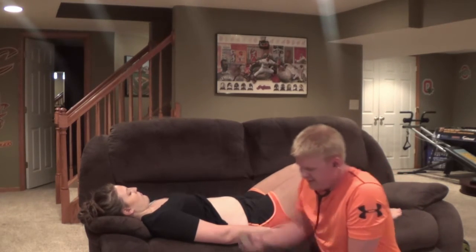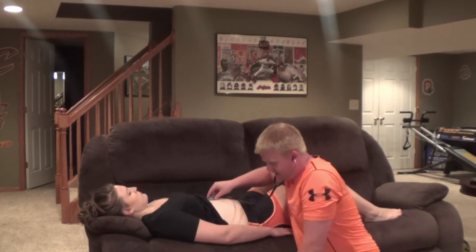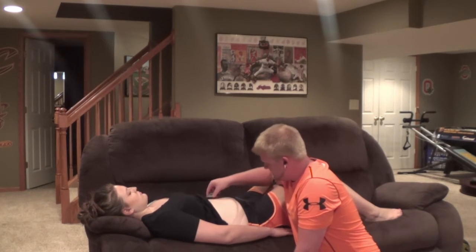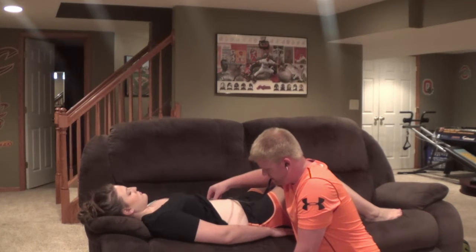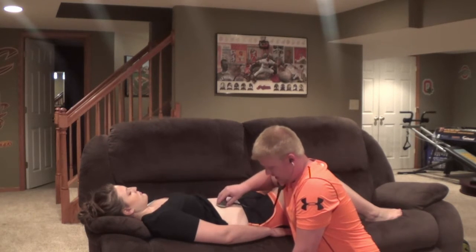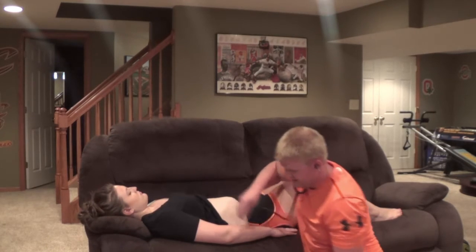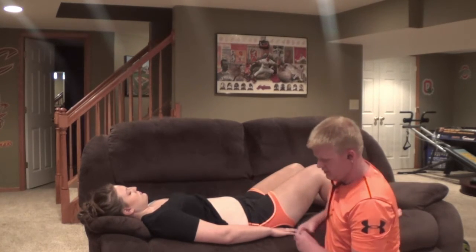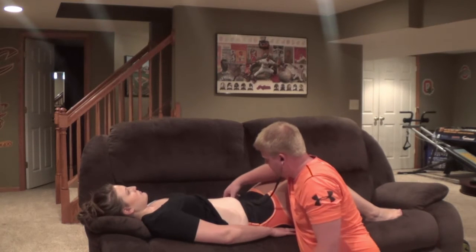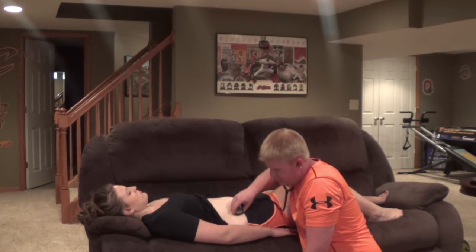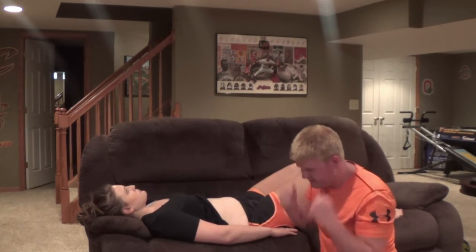We are going to listen midline, approximately where the aorta bruit could be heard. And I don't hear anything. Then we are going to listen to the left renal artery. Don't hear anything. The right renal artery, don't hear anything. Same thing with the femoral arteries. No bruits, everything seems to be within normal limits.